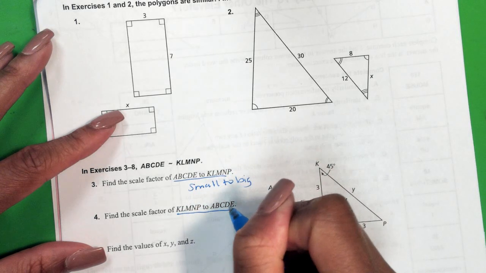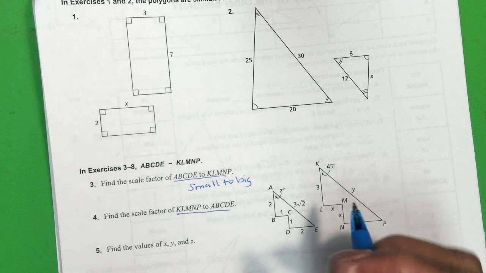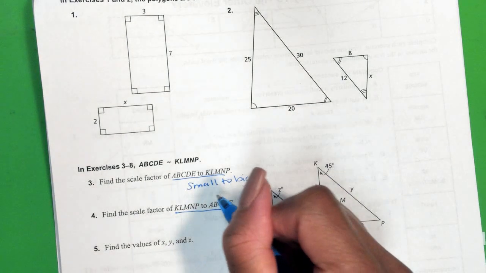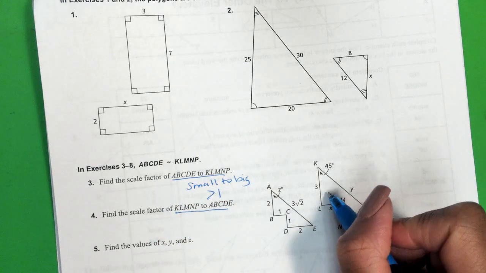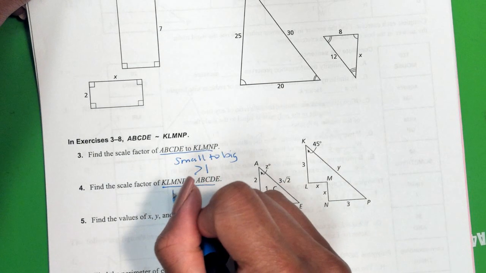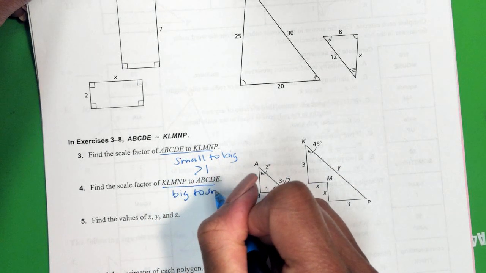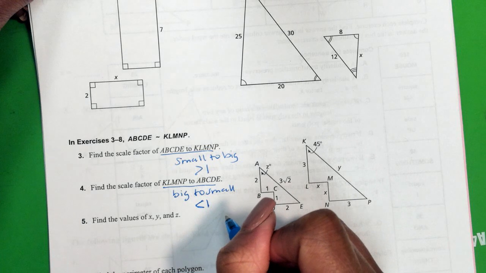So small to big means your scale factor has to be bigger than 1. And if you're going smaller from your big one to your small one, your scale factor is going to be less than 1. It's going to be like a really small fraction, okay?